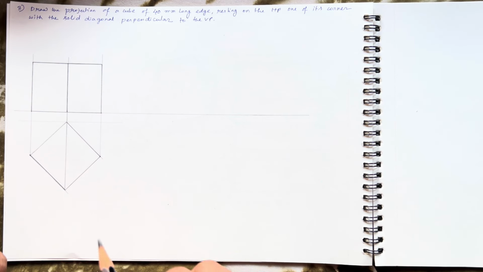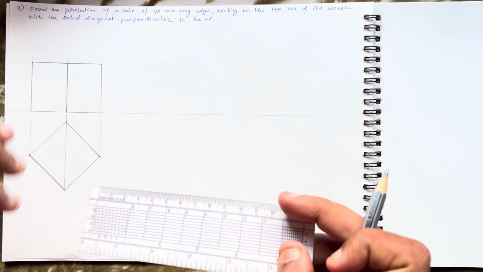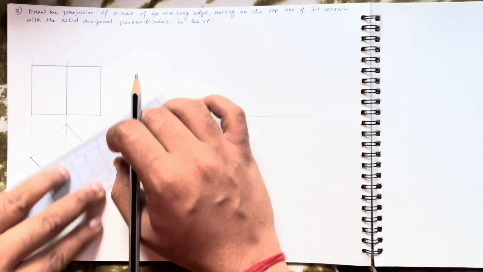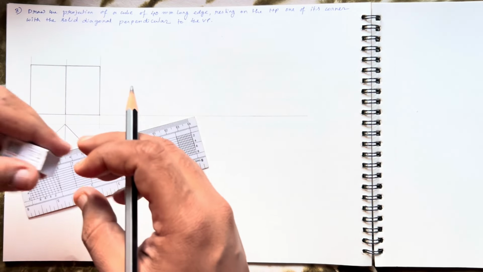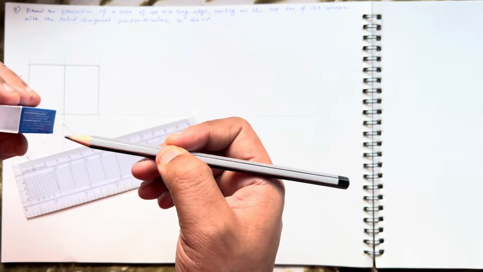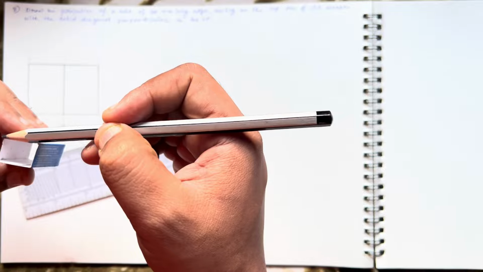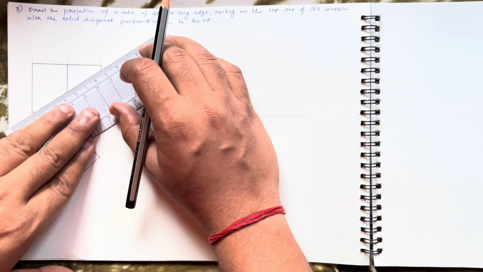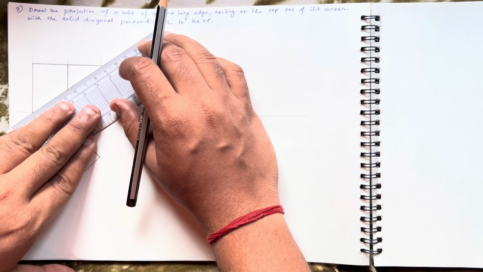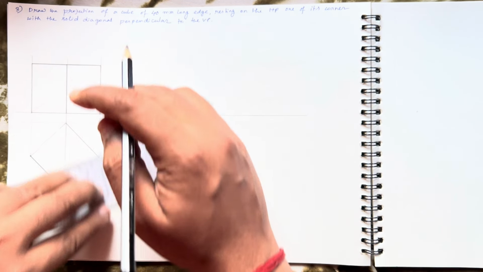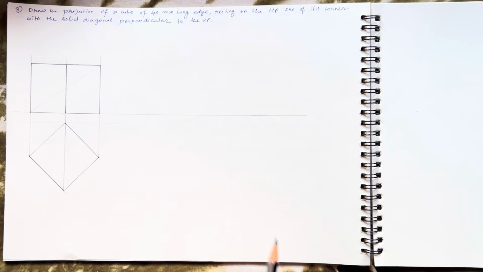Now in this case, what will be your solid diagonal? This is your solid diagonal, because this is your front view. That means if you see from here, this point to this point is your solid diagonal. So consider this as the solid diagonal. Make it a thin line and make it perpendicular to this point.